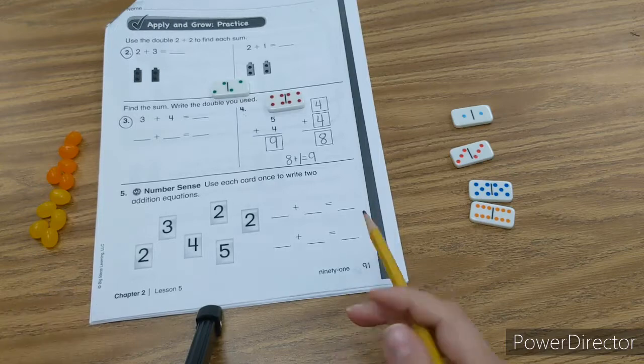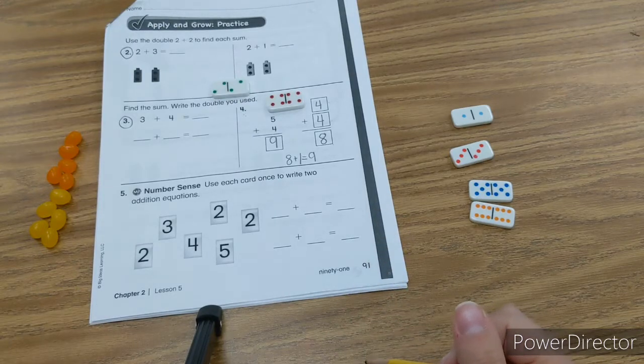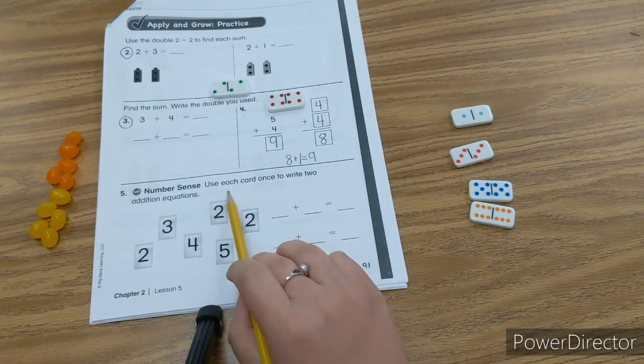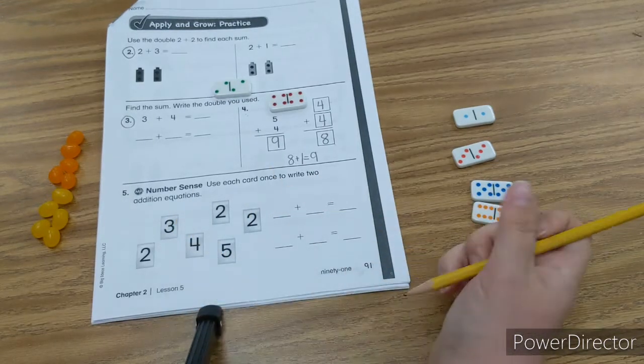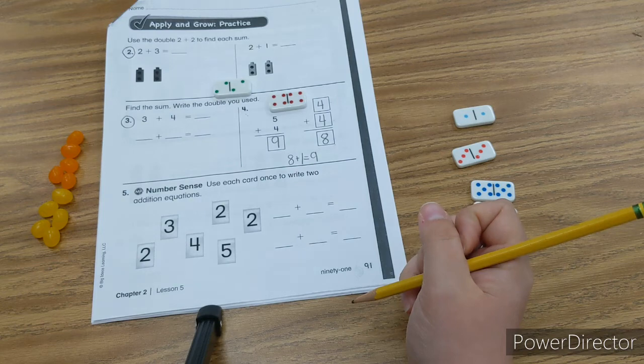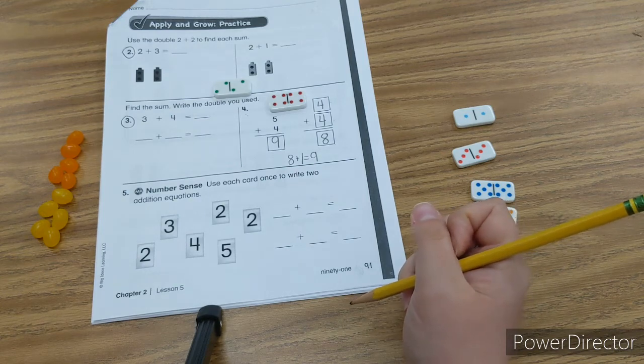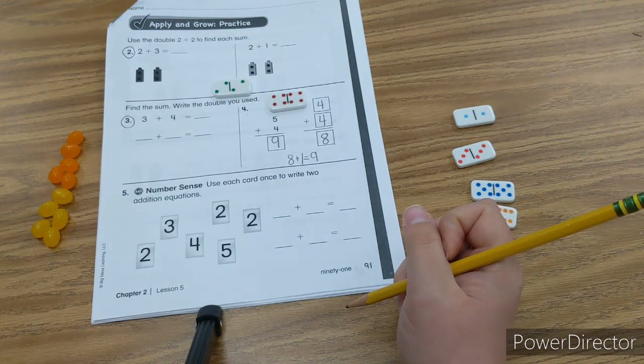Now, let's look at number 5. Number sequence. Use each card once to write 2 addition equations.